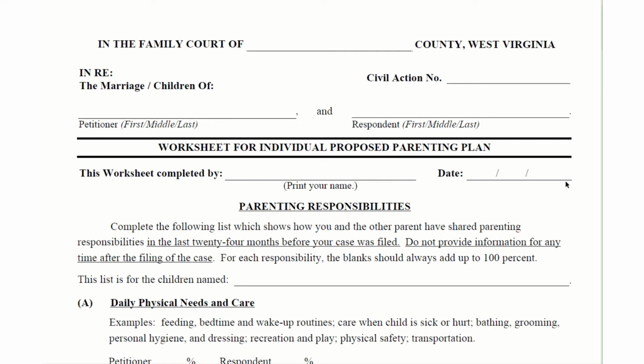The purpose of this form is to give the court a sense of how the parents have shared parenting responsibilities over the last 24 months before you file your case. And the blanks, as you'll see down here in percentages, should always add up to 100.